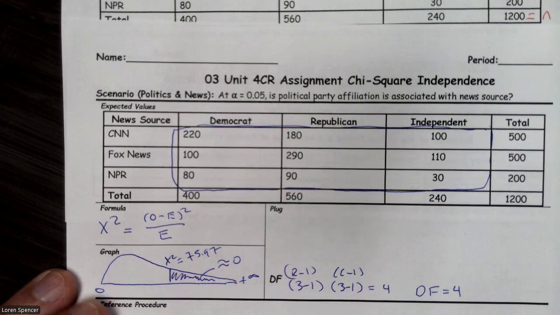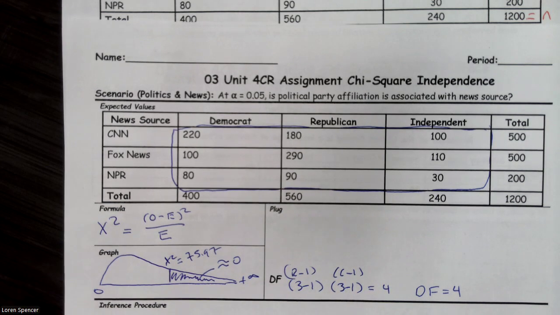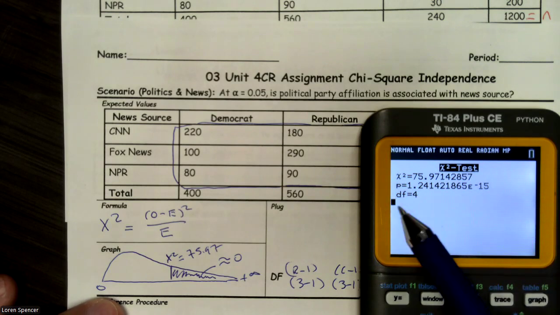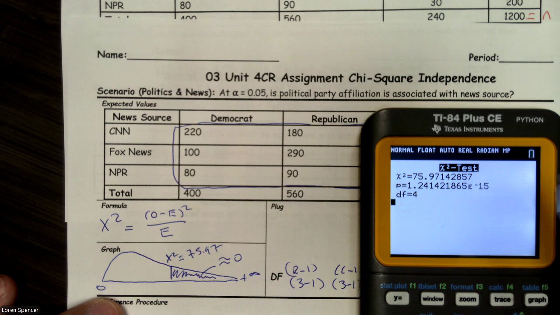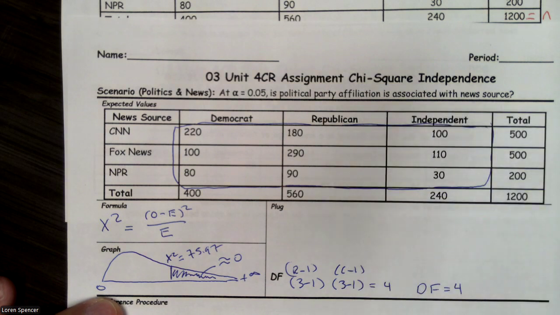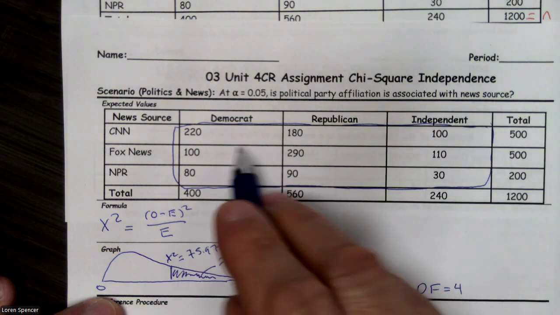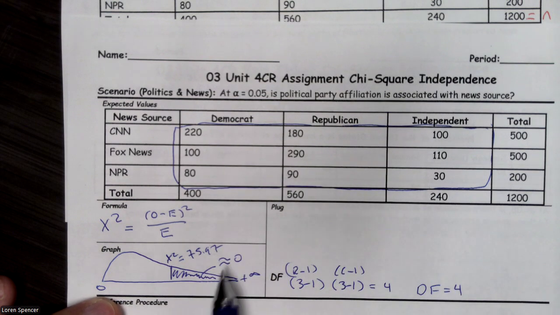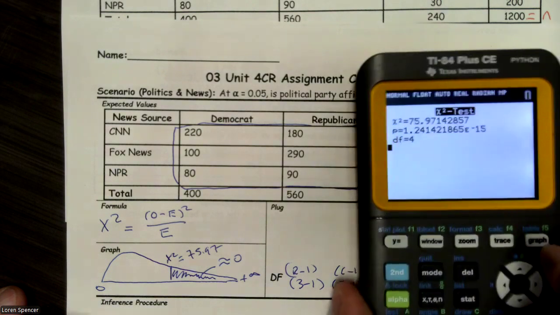All right. Now I recognize my graph doesn't show that very well. And you go, how did you know it's approximately 0? It's like, well, it means I have 14 zeros in front of that 1. So now I'm going to go observed minus expected. Well, I observed 220. Oh, I don't have my expected value, so I need to go back and get those.